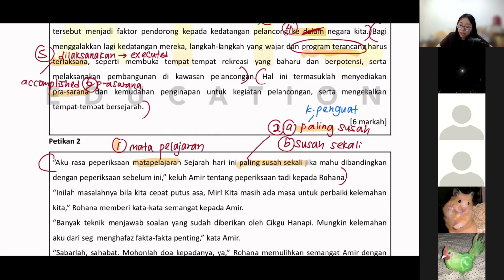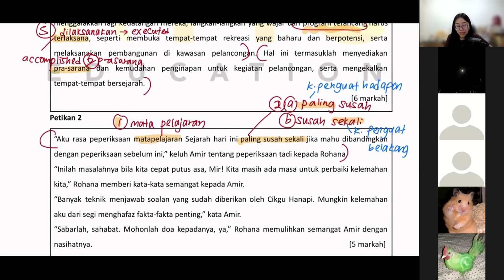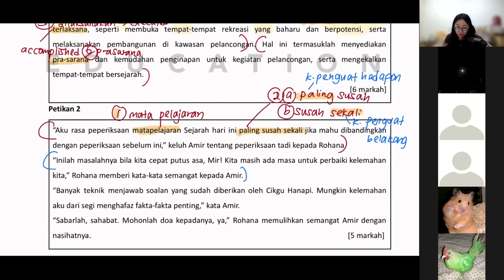You need to always remember, paling is called kata penguat hadapan. Kata penguat hadapan can only be put in front of the kata adjective. Sekali is kata penguat belakang. It can only be put behind the kata adjective. So always remember, hadapan and belakang are not allowed to be used together. Can I have two answers in the exam? No, just write one. I'm showing you, you write either one also correct. You write two answers also no extra marks, okay? So just write one answer, it's enough. Okay, now next one. There is satu kesalahan in this sentence.